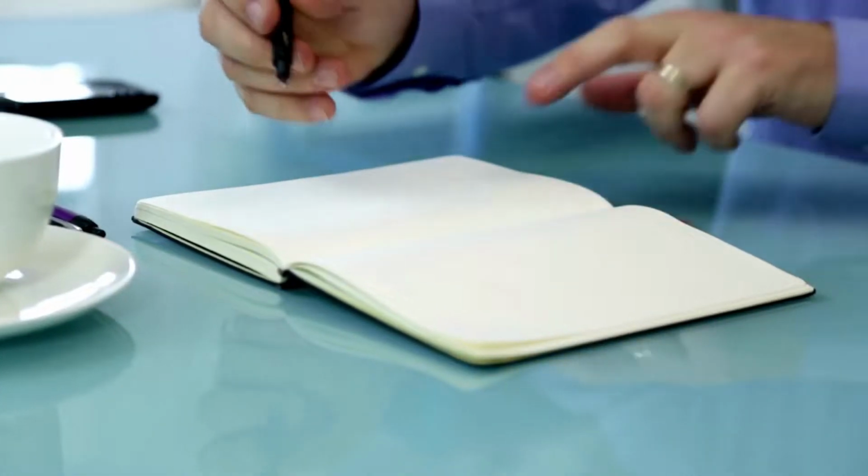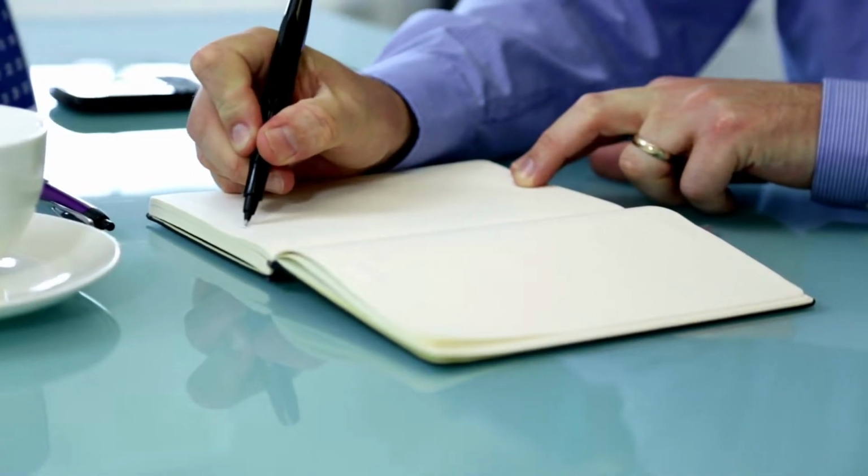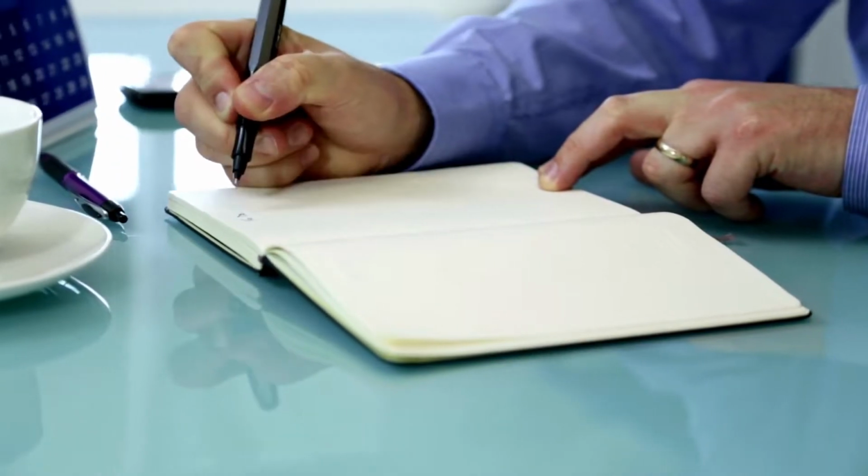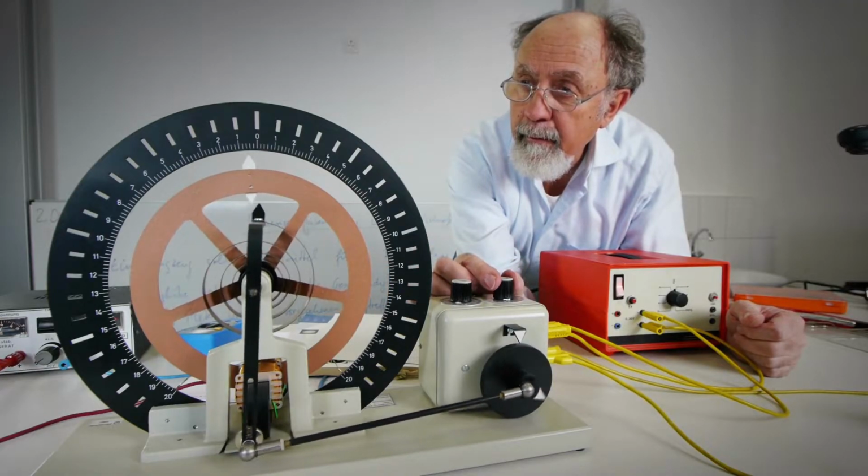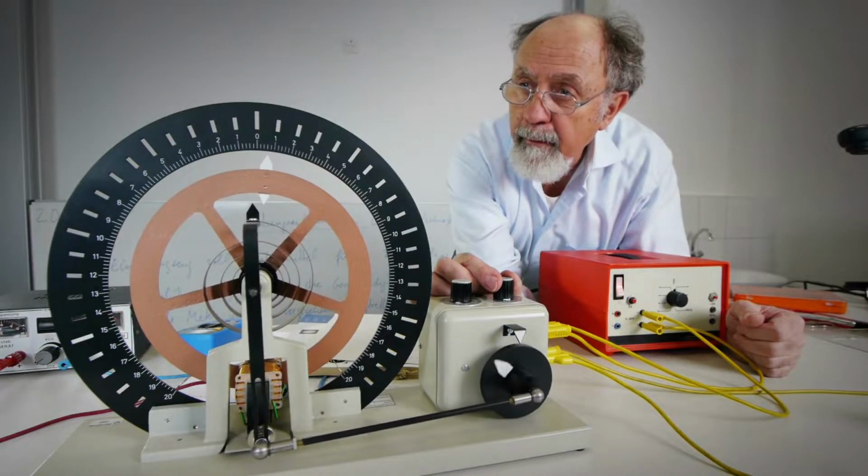Taking notes used to be so simple. You would take out a sheet of paper, grab the nearest pen and get to writing. Then a bunch of nerds got involved and started inventing things. And that's when the whole note-taking got complicated.